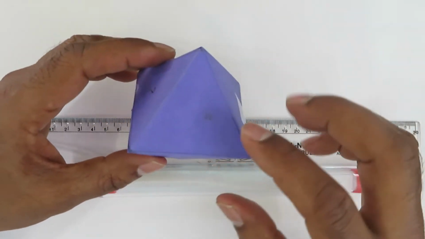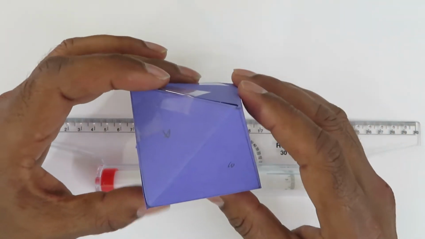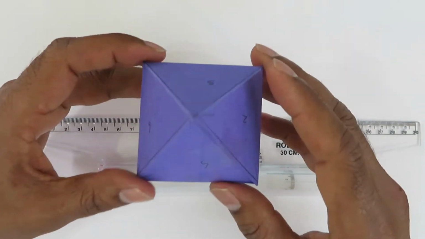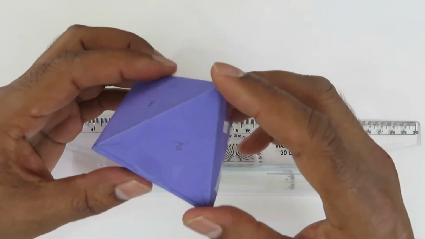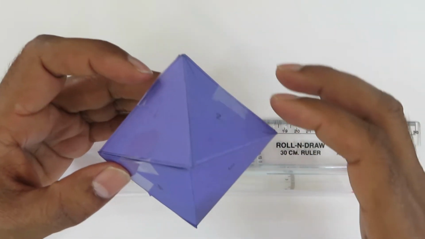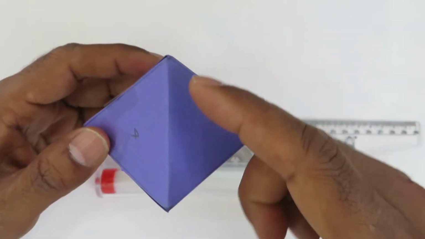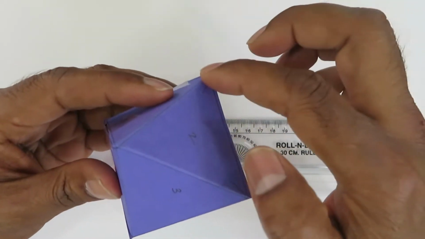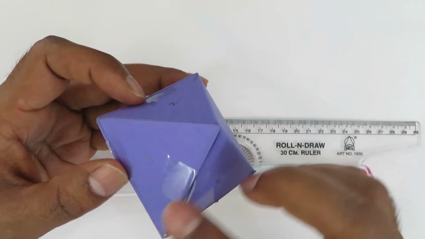And there are 8 faces. 1, 2, 3, 4, 5, 6, 7, 8. So there are 8 equilateral triangles making this 3D shape. The base which is here is a square. So you can see that this is a square, but all the faces are equilateral triangles, and these are called vertices or vertex, and connecting two opposite vertices will form the axis. So there will be one axis, another axis and another axis here. These are called edges of this octahedron.